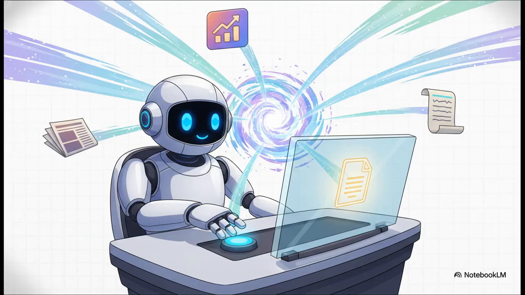Let's kick things off with research. Now, instead of opening up 10 different tabs and copy-pasting everything, you can just give Claude a simple, plain text request.